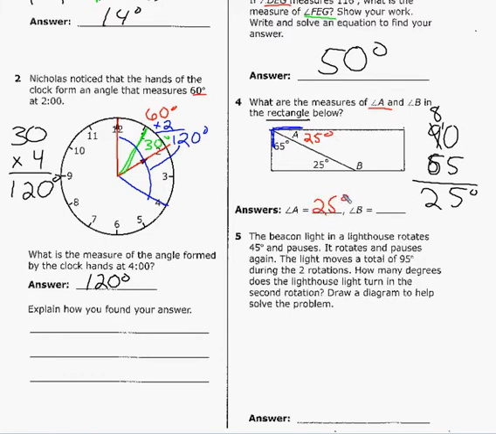Now angle B there. Angle B comes to a straight line right there, and we know our straight line forms a 180-degree angle. So all I have to do is subtract 25 from 180, and that'll tell me what angle B would be.